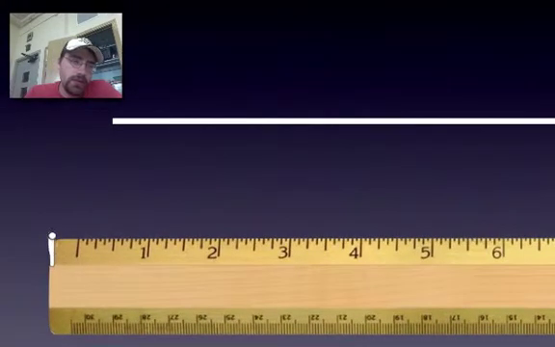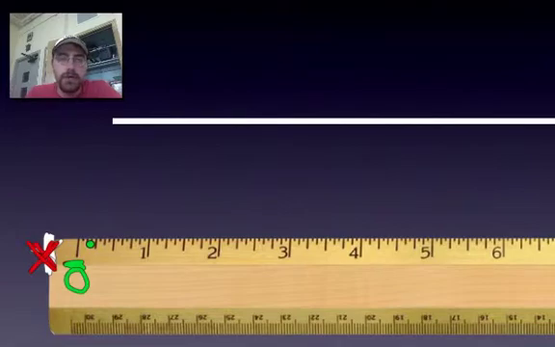Now, over here is where a lot of people start measuring, but that is wrong. Very wrong. I'm going to even put it in red because I want you to know that is not where we line up. This right here is the line where we're going to line it up. We have 4, 3, 2, 1. This would be the 0 line.